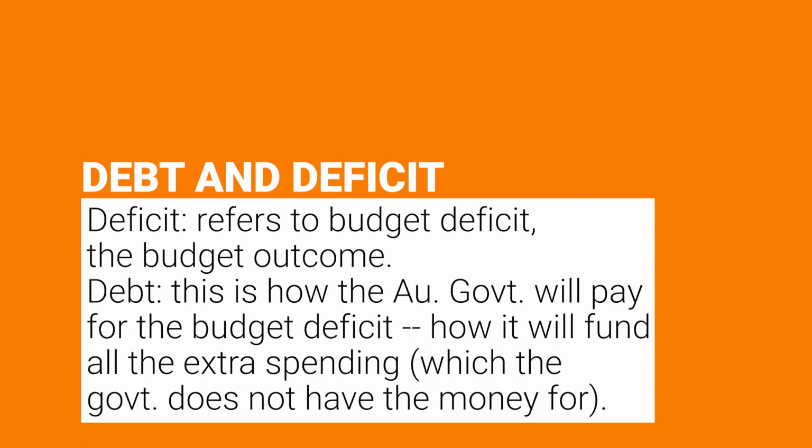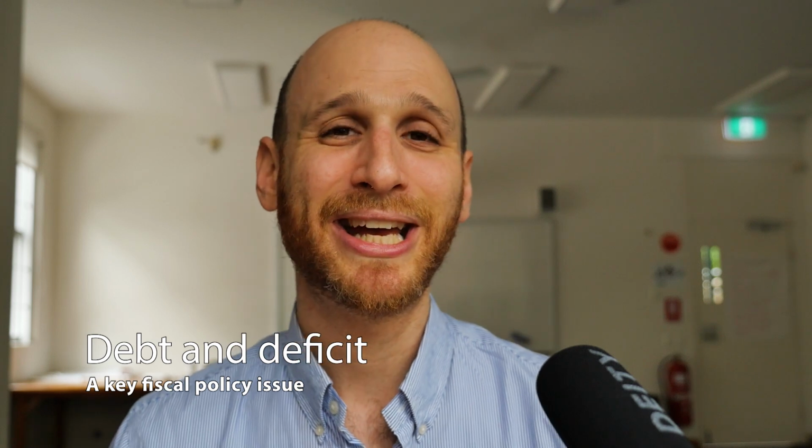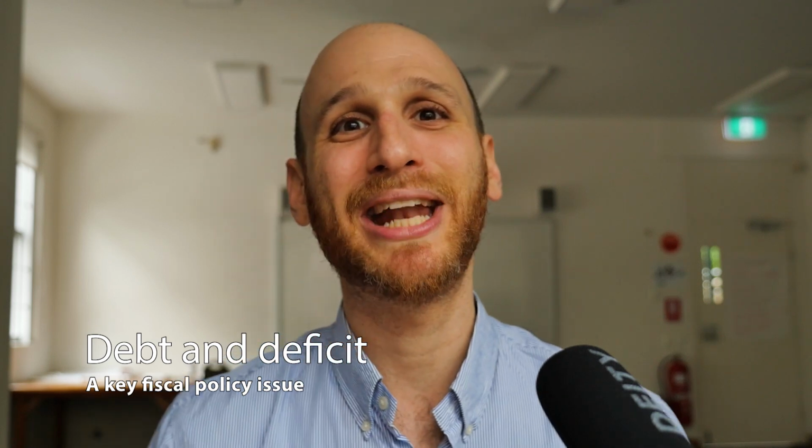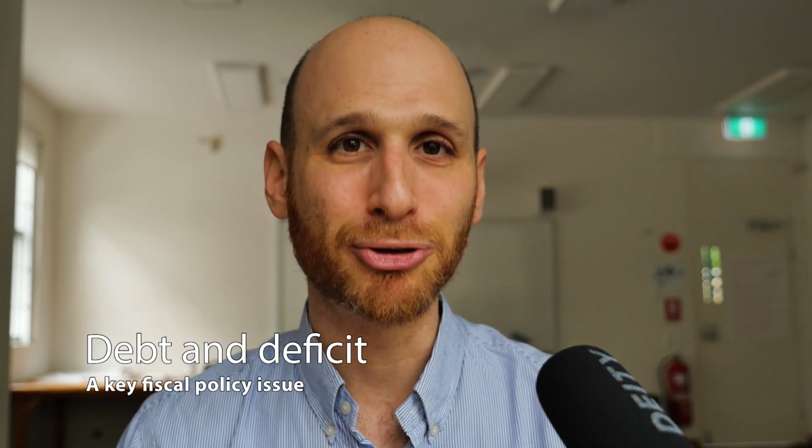The other thing is that the government expects its net debt, so the amount of money it will owe to finance the budget deficits, the amount of money that it is borrowing to be able to pay for all this extra spending, that net debt will peak at $966 billion in 2024, and this represents about 44% of the country's GDP at that time. So a very large increase in Australia's debt because of that increase in those budget deficits, because of that extra spending that is being undertaken to try and improve the economy during COVID-19.